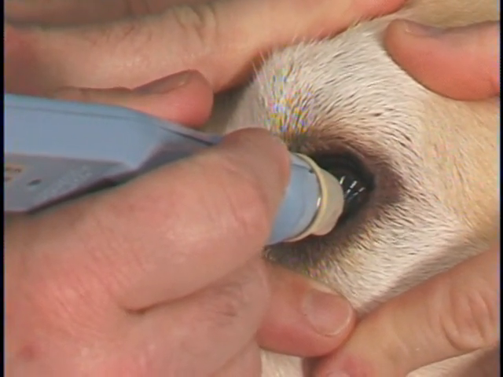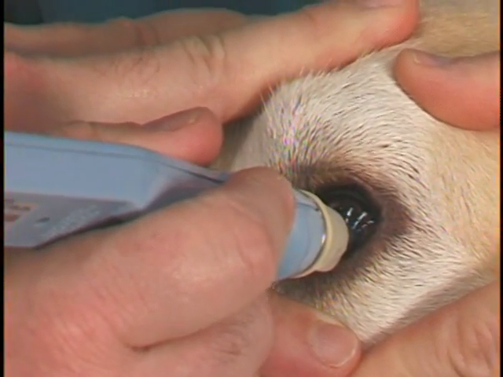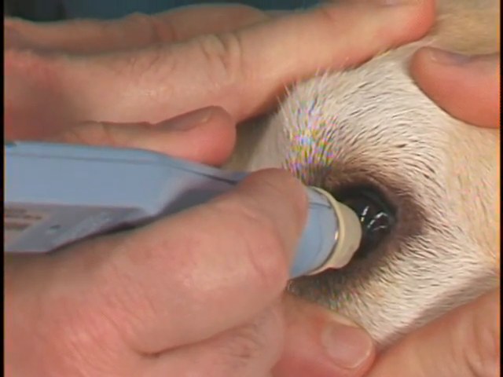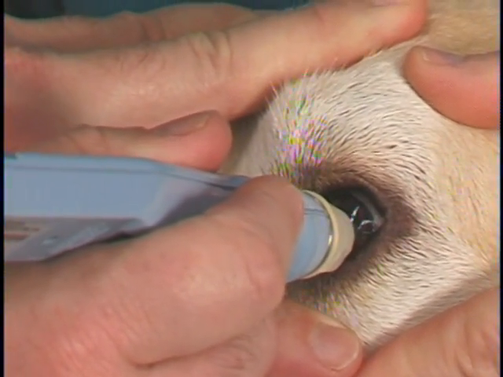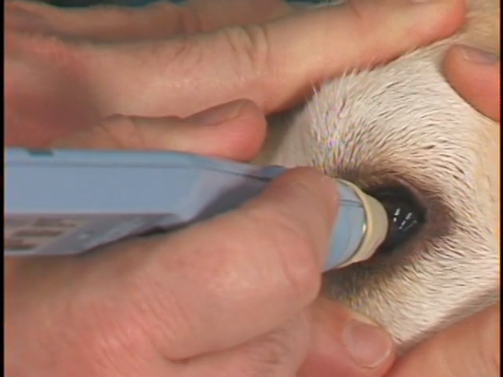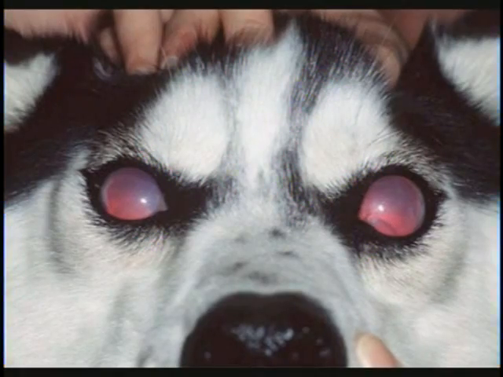In addition, the Tono-Pen will allow you to incorporate intraocular pressure determination as a routine part of the physical exam in those breeds predisposed to primary glaucoma. Since primary glaucoma is breed-related, routine determination of intraocular pressure can be part of a routine wellness examination in Cocker Spaniels, Poodles, Arctic breeds, Beagles, Basset Hounds, Bouviers, Dalmatians, Shar-Peis, Chow Chows, and other predisposed breeds.